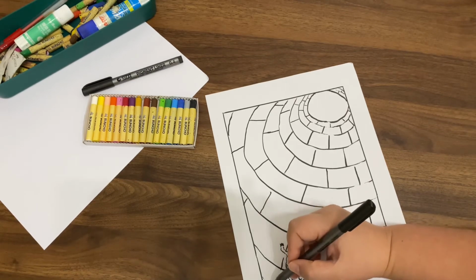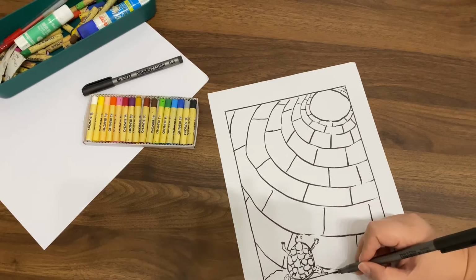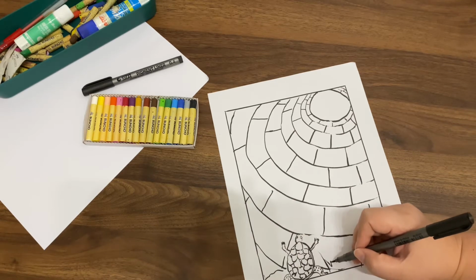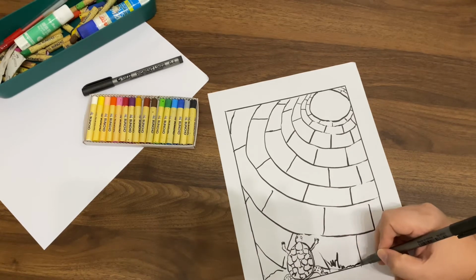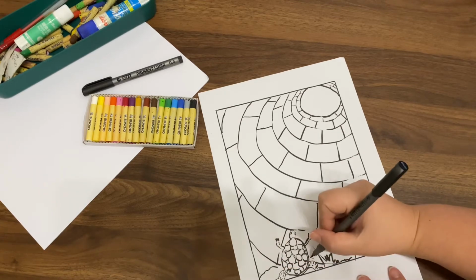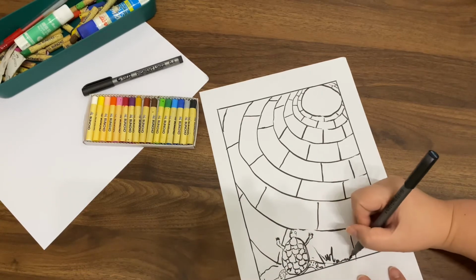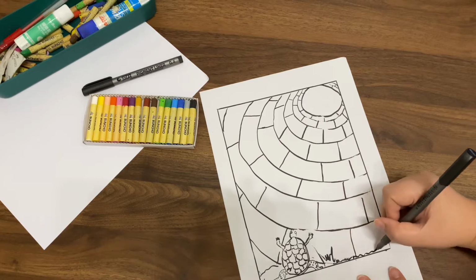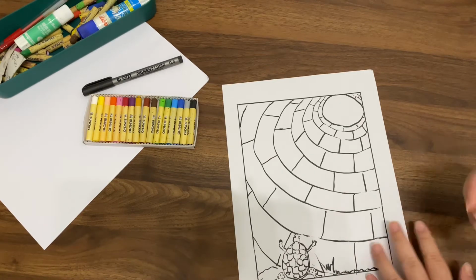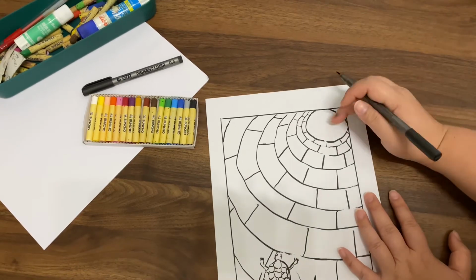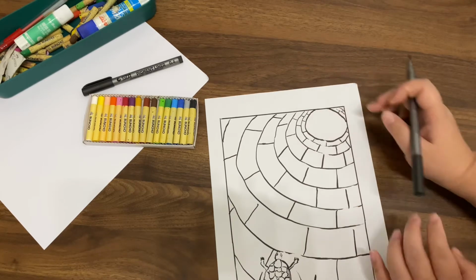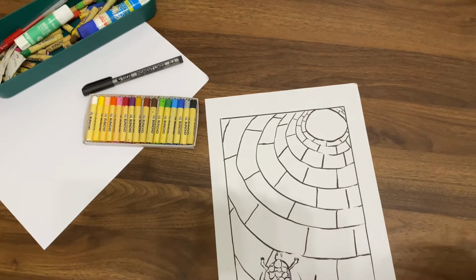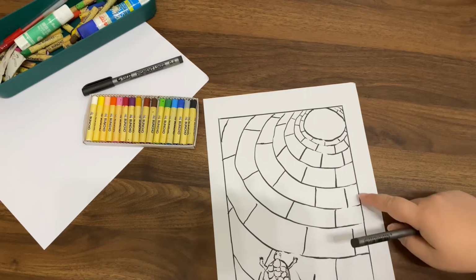Now just imagine this is the ground. Maybe you want to draw some flowers or some grasses, okay? Or you can just draw like water in the well, something like that. Right, and then over here on the top, try to draw the sky, okay? I will show you how to do that later, but let's start with this one first.